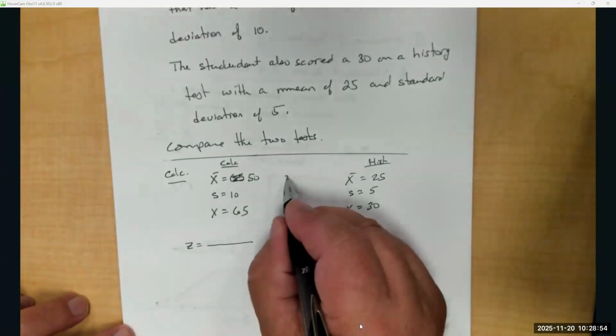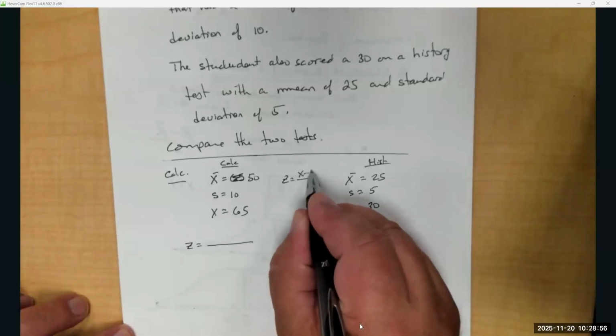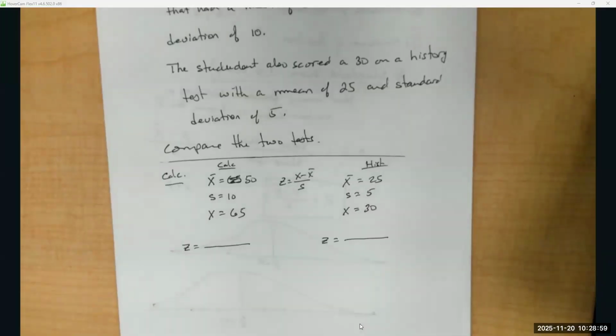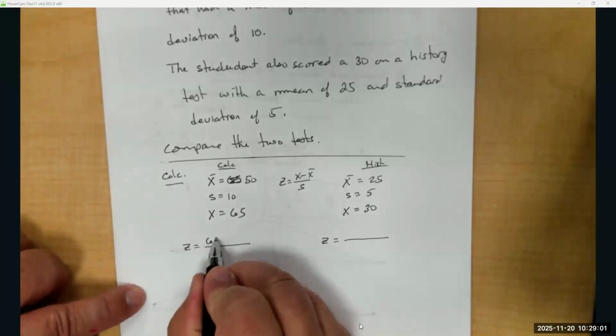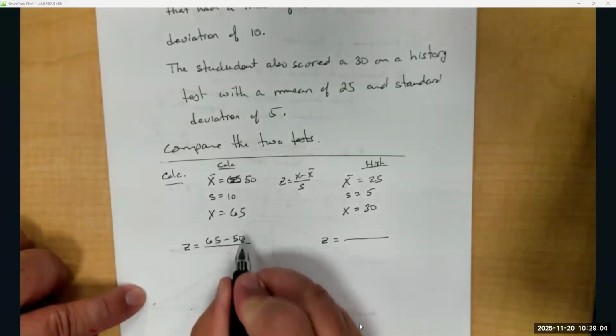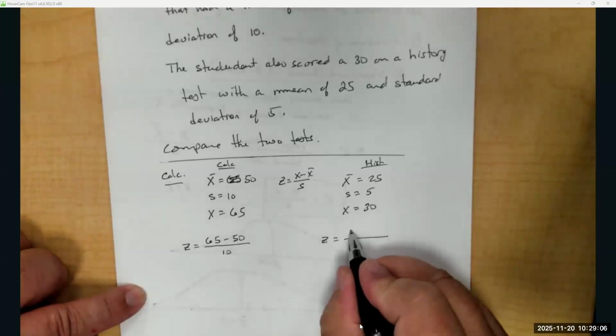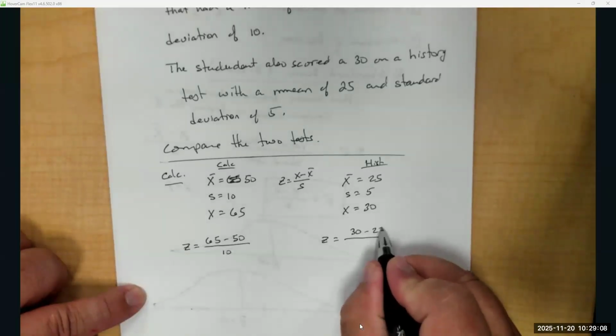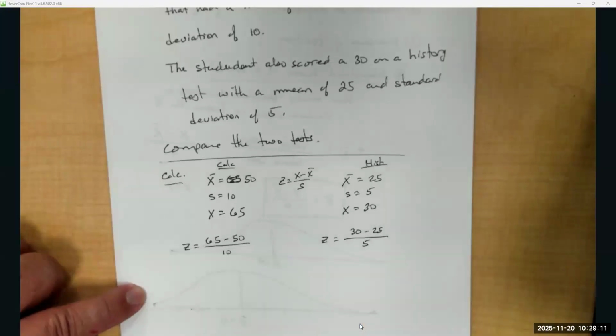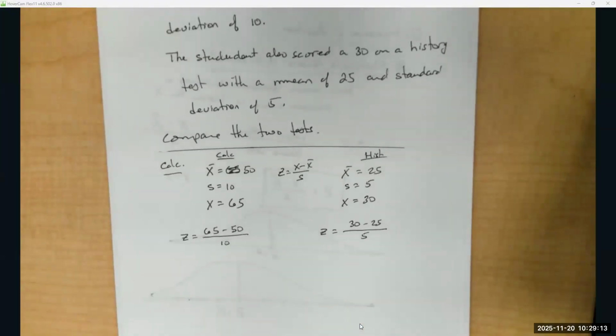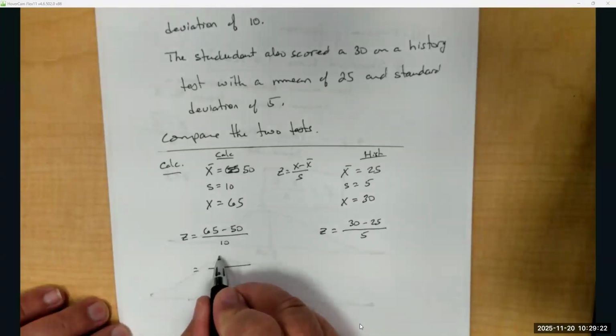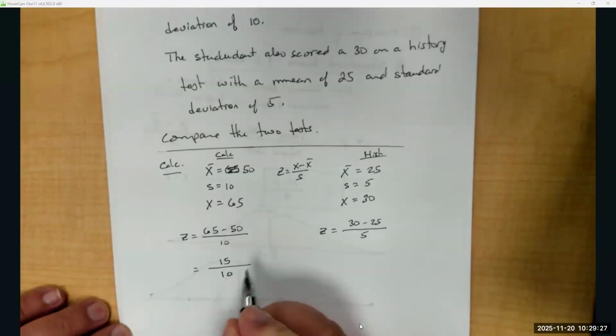So remember, the formula we have to use is x minus x bar over s. So 65 minus 50 over 10, 30 minus 25 over 5. So 65 minus 50 is 15, 15 divided by 10.